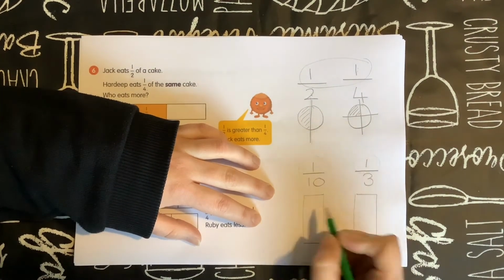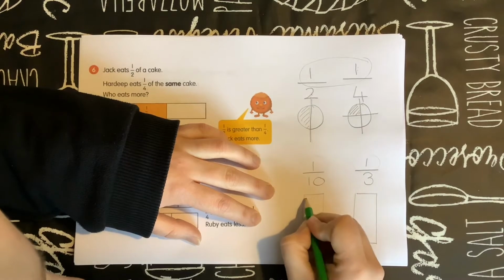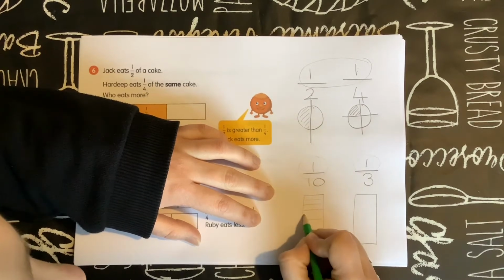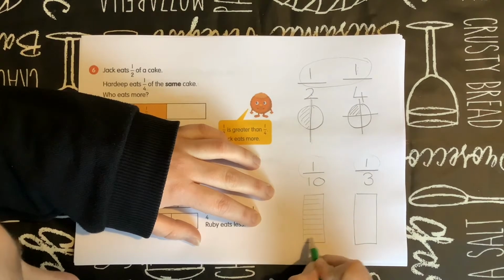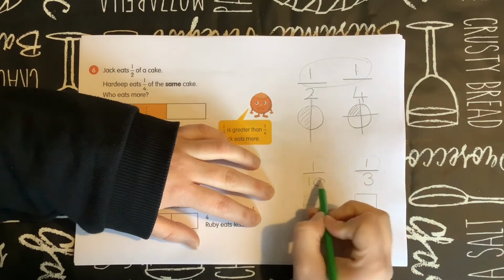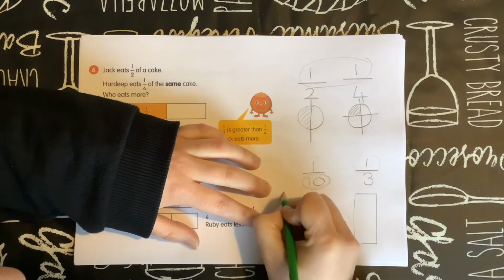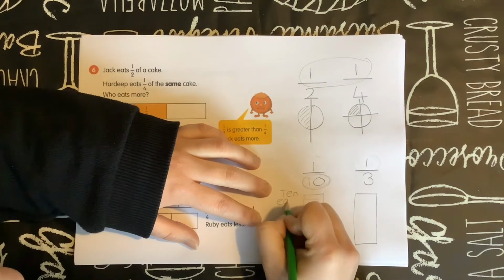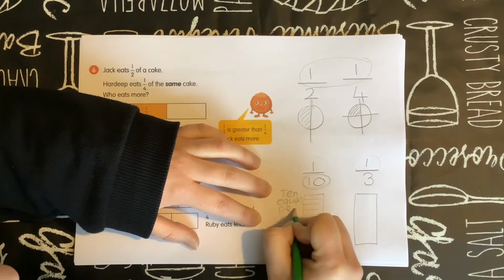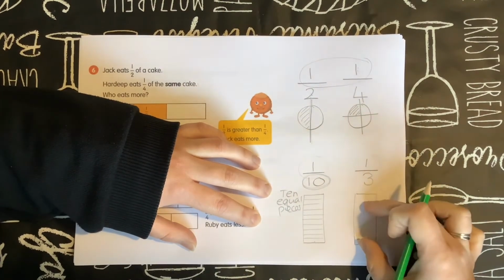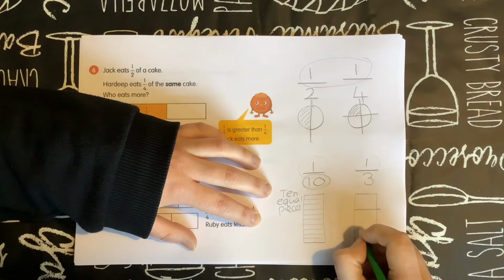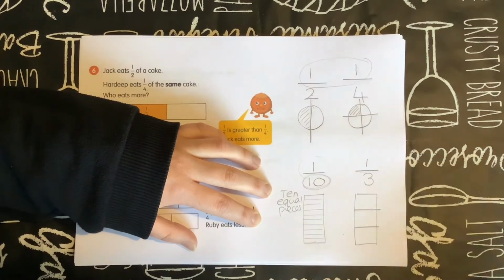This Galaxy bar I've had to break into 1, 2, 3, 4, 5, 6, 7, 8, 9, 10. This Galaxy bar I've had to break into 10 equal pieces. However, the same Galaxy bar, it's the same size, I've only had to break this one into 3 pieces. I've only broken it into 3 pieces.